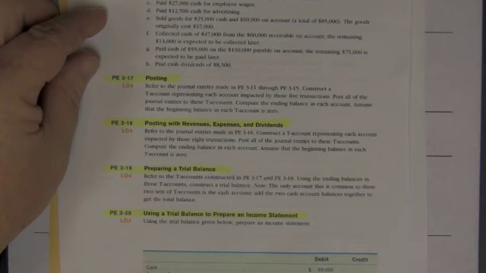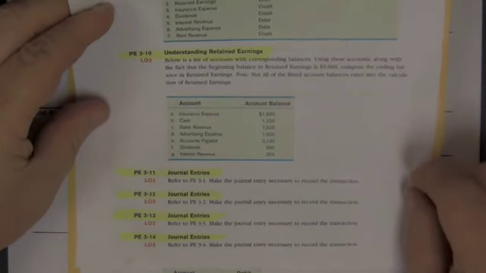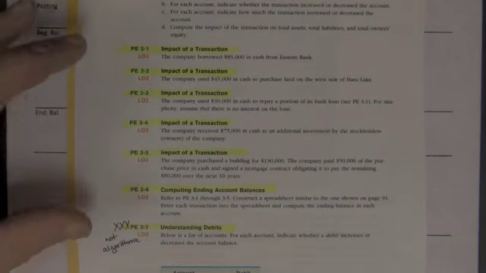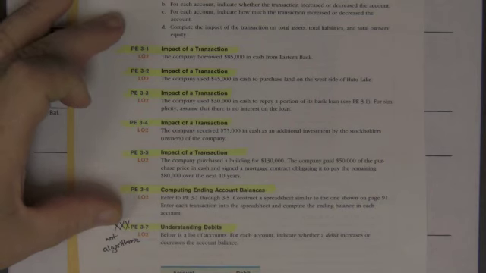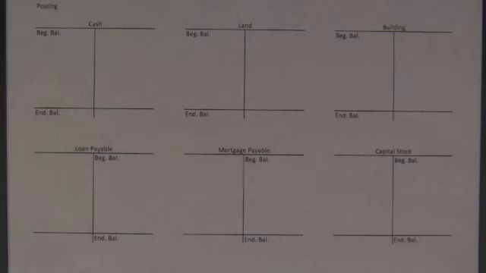Well, 317 says refer to the journal entries made in 311 through 315. So that's these, and these say refer to the journal entries in 3.1, 3.2, 3.3. So that's what we really need to do. We need to look at these and record them in a T account. Now, a T account is not a formal accounting document. A T account is just a device that accountants use to help us figure out what's going on in an account. So I'm going to look at each one of these individually.